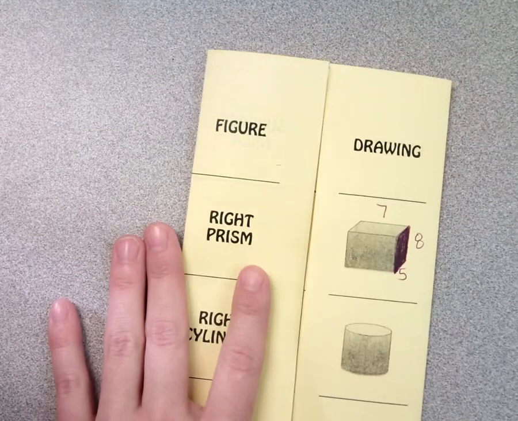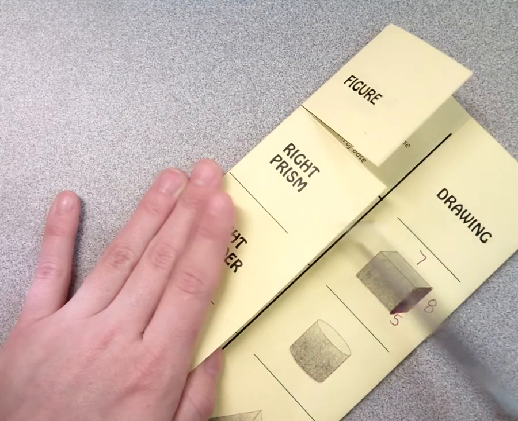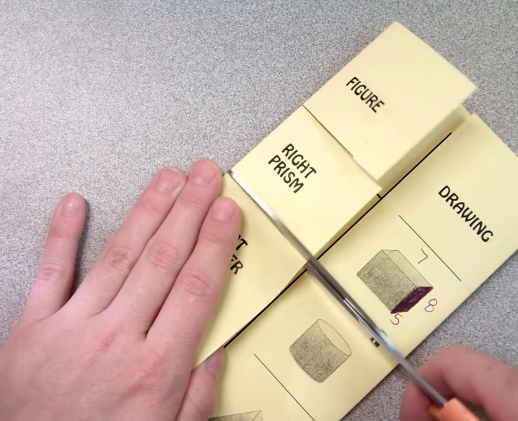Okay, so anyway, I wasn't going to have you cut these right now. You can cut them later, but I was just going to have you cut to your fold line, cut to your fold line, and you would do that on both sides.